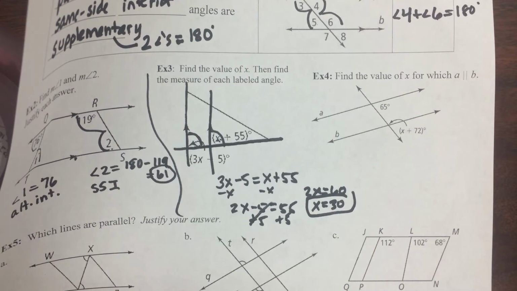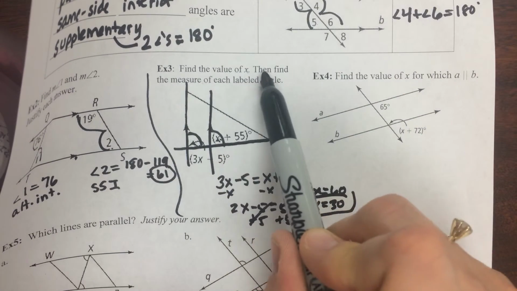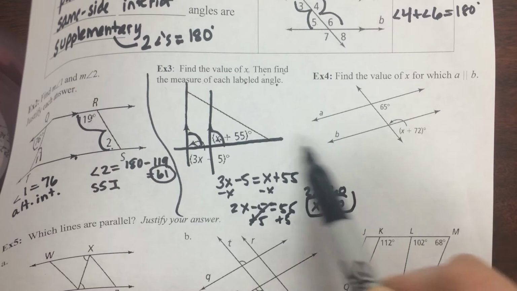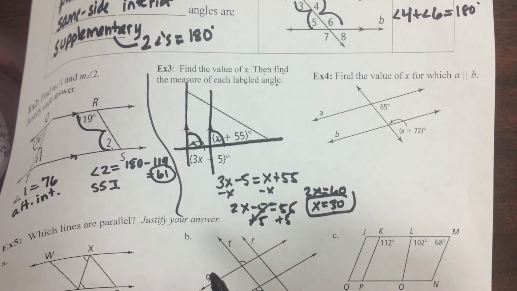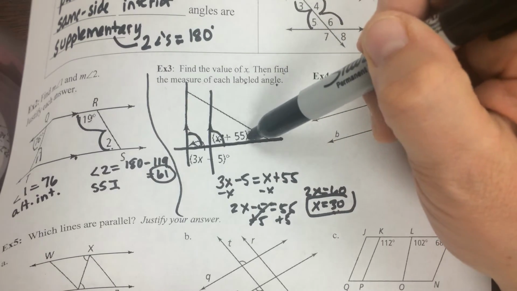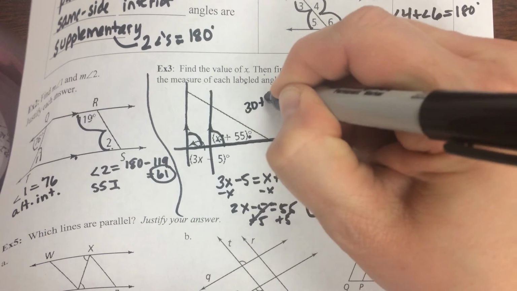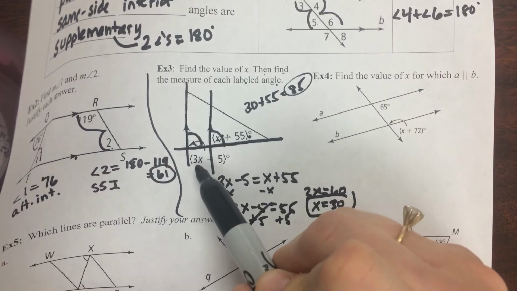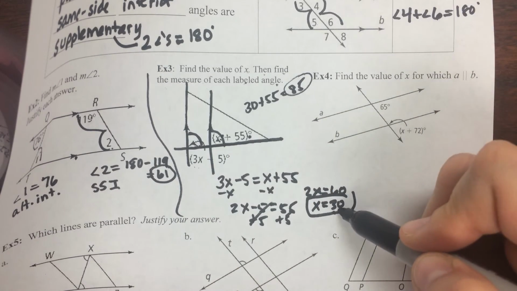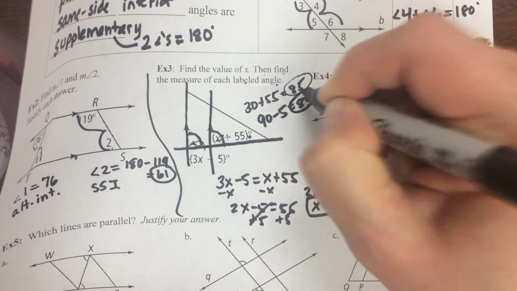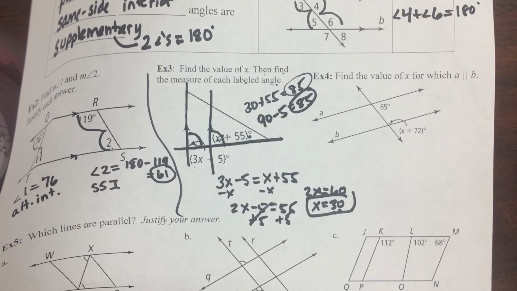Now, are we finished with the question? It says find the value of x. Then find the measure of each labeled angle. So we need to take the 30 and plug it back in. Now, if we did it correctly, you should get the same answer for both. So 30 goes in here. So what's 30 and 55? 30 and 55 is 85. Let's see if we did this one right. What's 3 times 30? Hopefully you said 90. Minus 5 is 85. So we found them both.